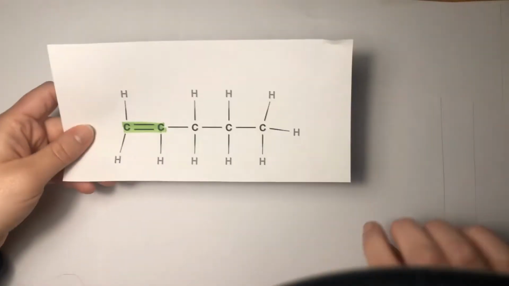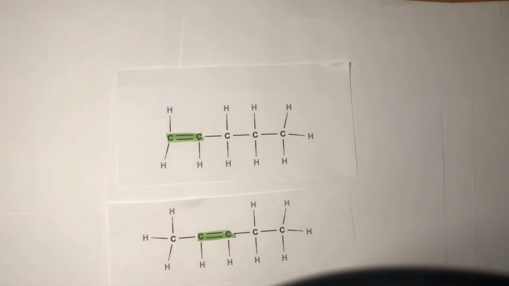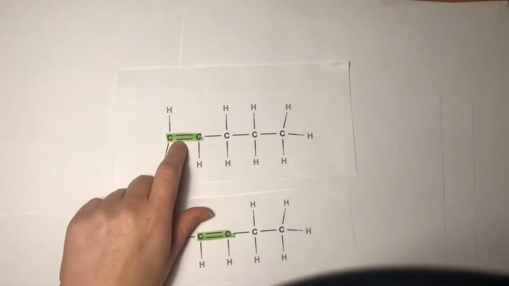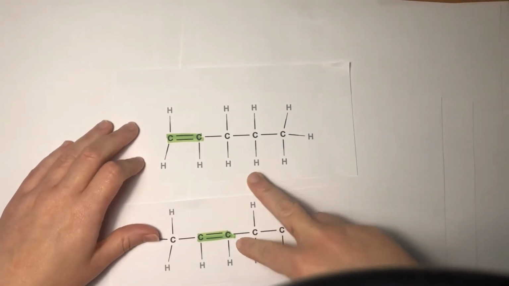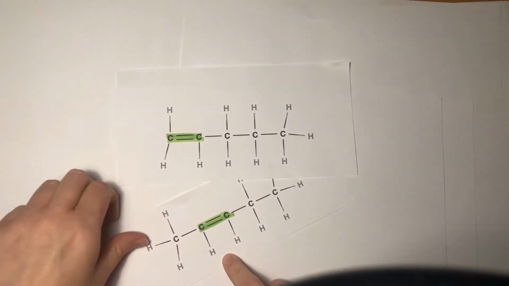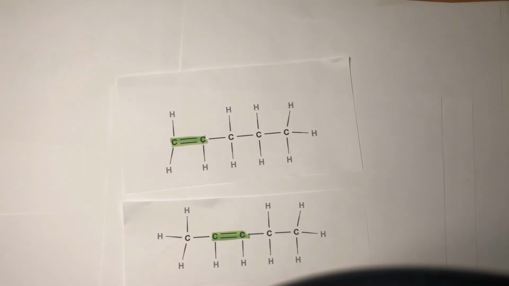So we're going to start with alkenes. This is our first example. We've got one alkene, and then we have another one like this. Firstly, we need to look at naming these alkenes. They've both got a carbon-carbon double bond, but you can see in these two that the carbon-carbon double bond is in a different spot. So firstly, we're going to have a look at naming them.